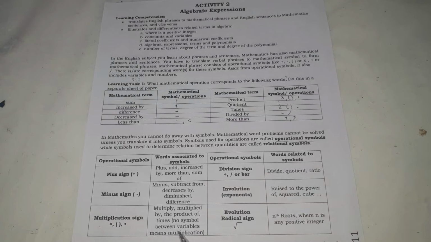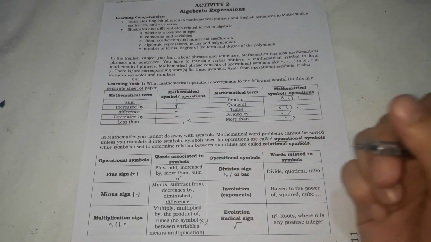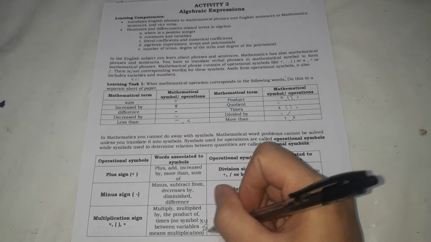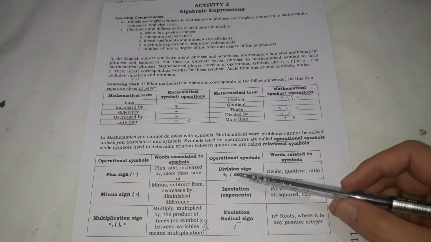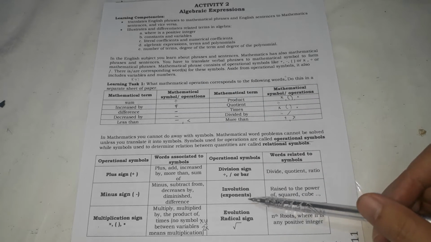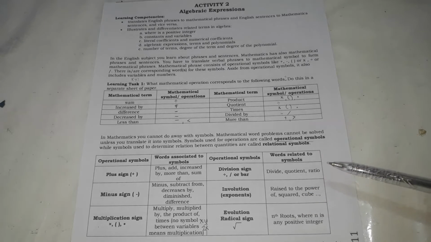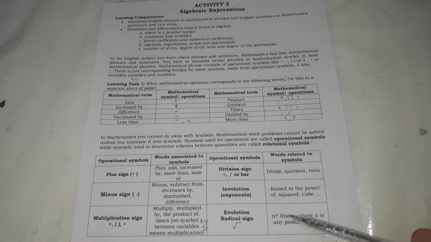No symbol between variables means multiplication. So if there's no symbol between variables, for example xy, ibig sabihin yan x times y, or 2x, ibig sabihin yan 2 times x. For division, this one, divide, quotient, ratio. Involution, or the exponents: raised to the power of, squared, cubed, and so on. Evolution, or the radical sign. The radical sign is the nth root, where n is any positive integer.